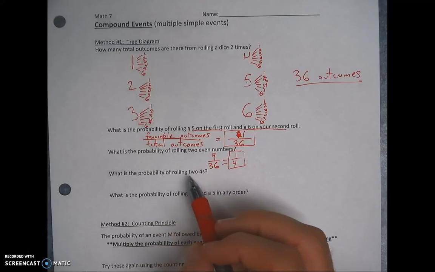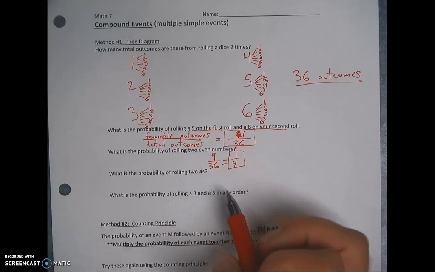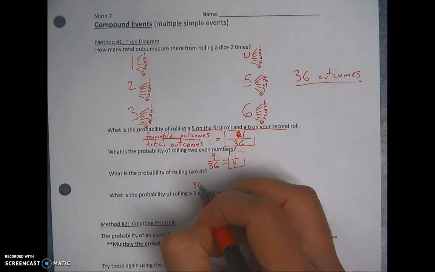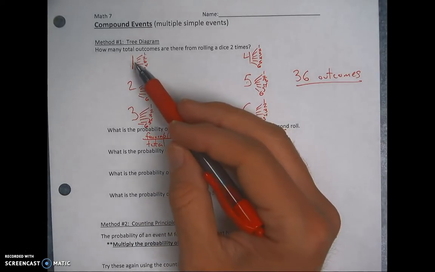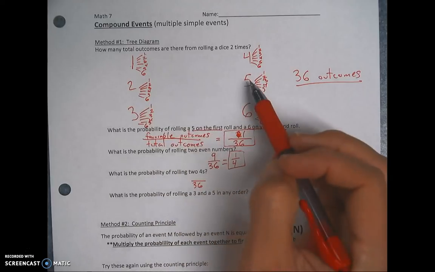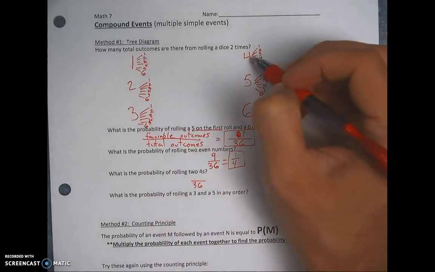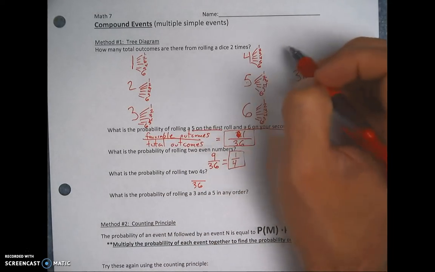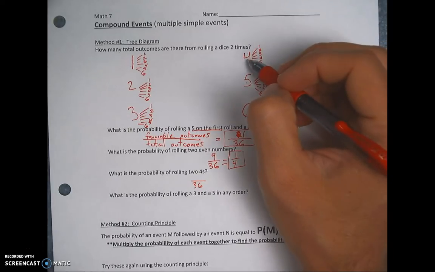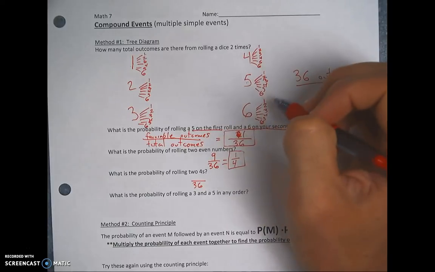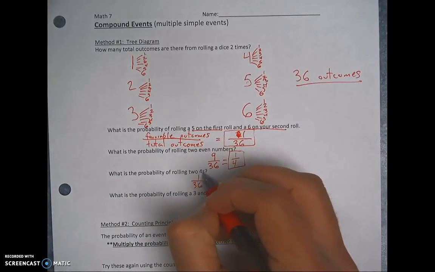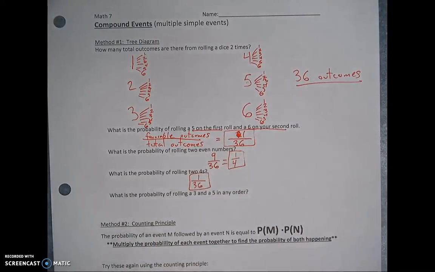Now, what's the probability of rolling 2 4s? So this is out of 36 outcomes. How many times do we see 2 4s in a row? Well, we can't possibly have 2 4s if we start with a 1, 2, 3, 5, or 6. So we're just looking up here. Okay, we got a 4 and a 4, and that's it. That's the only combination out of these 36 that has 2 4s. So that's a 1 out of 36 again.